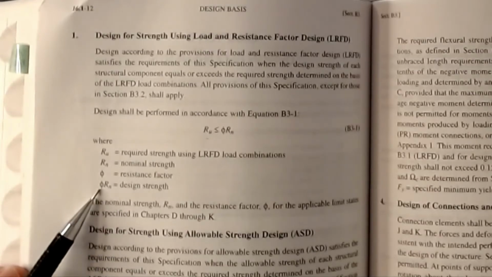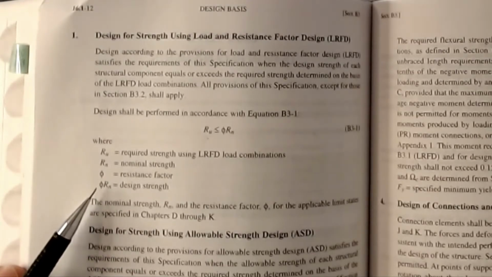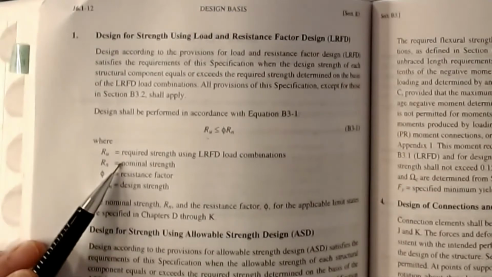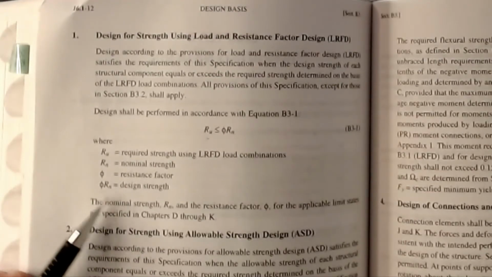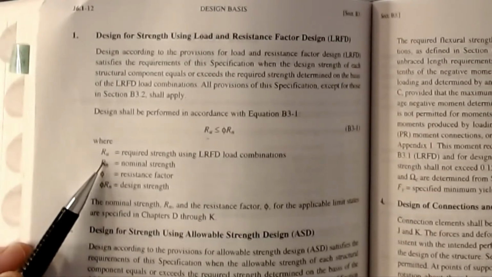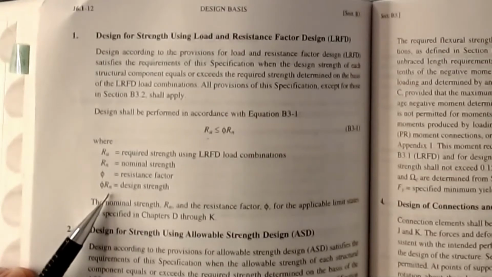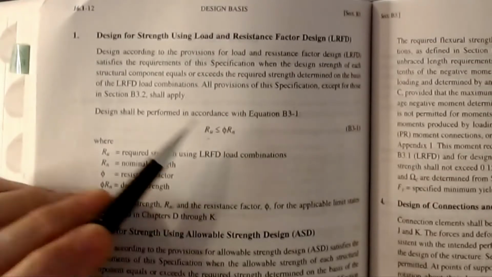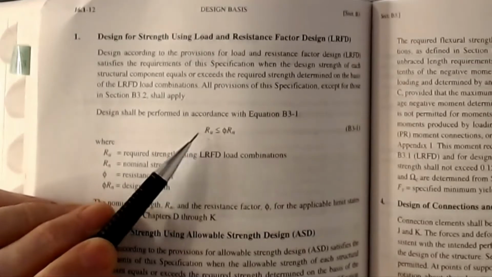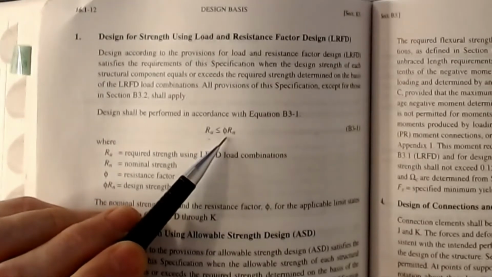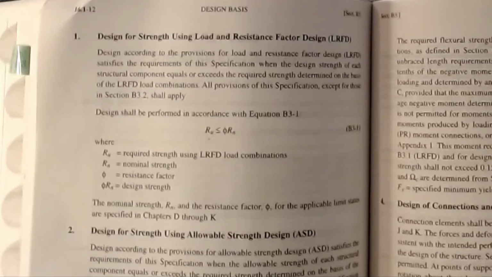Phi is always a value between 0 and 1, so my design strength is always less than the nominal. If my member can hold 100 kips, maybe I'm only allowed to design for 90. So you've got a factor of safety that increases the loads on this side and a factor of safety that decreases the capacity on this side. That's the heart of what LRFD is.